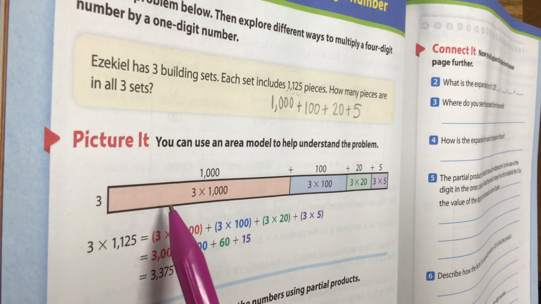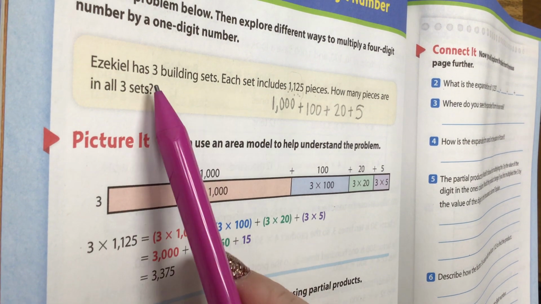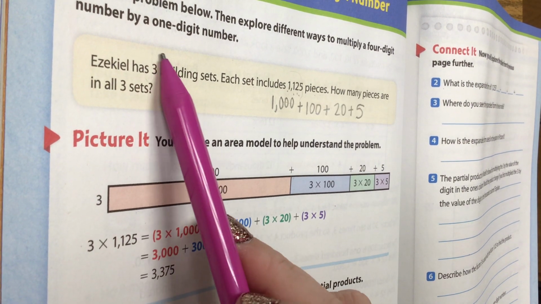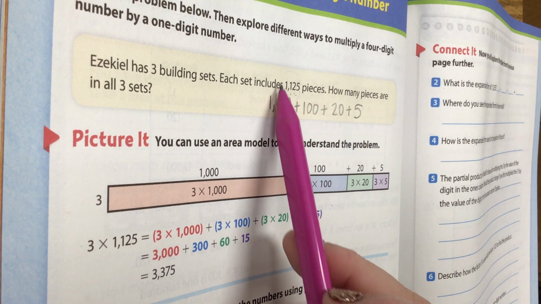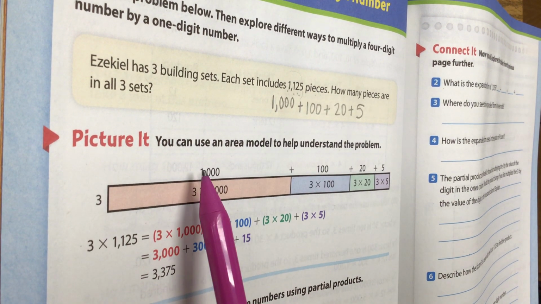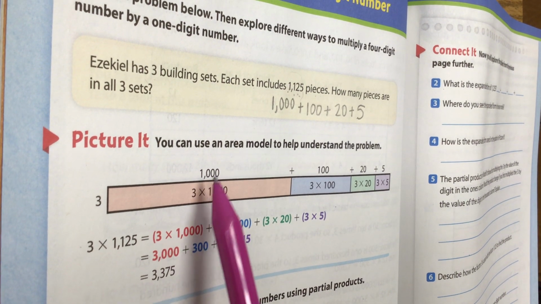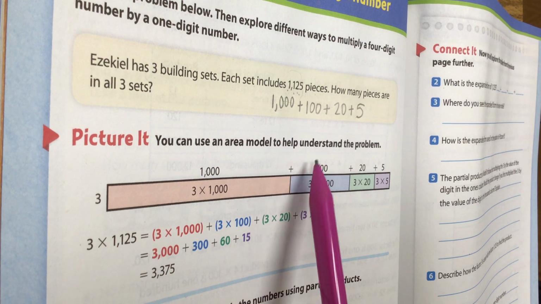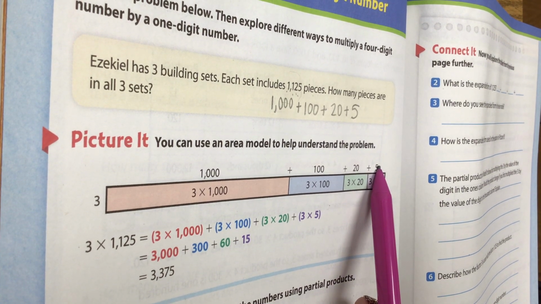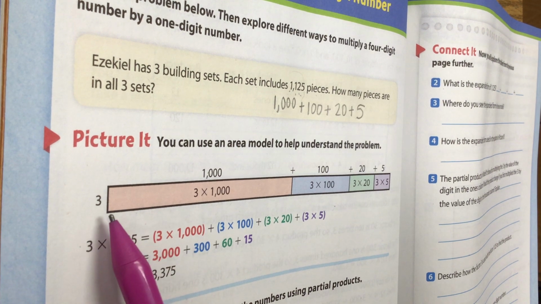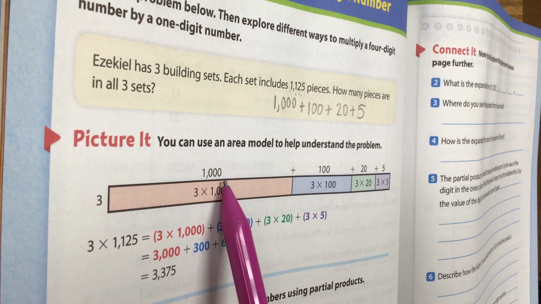All right, so this area model that they drew, they took their 3 because he had 3 building sets. And then they took each set included this many pieces. So they took that expanded form and broke it down. They put the 1,000 here, the 100 here, the 20 here, and the 5 here. Then they broke it down and they said, okay, well, we love multiplying by all these zeros.